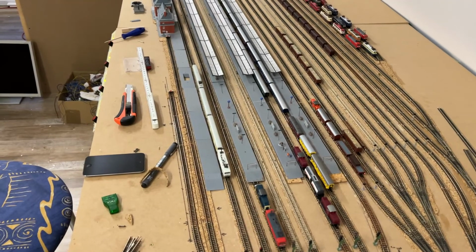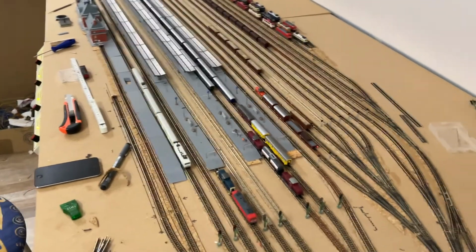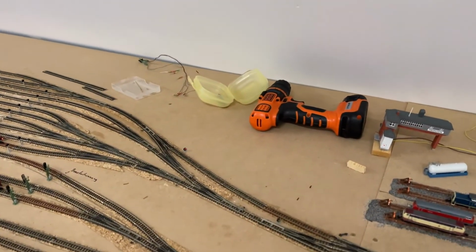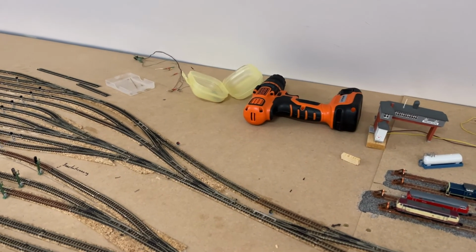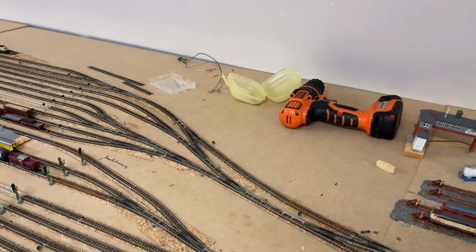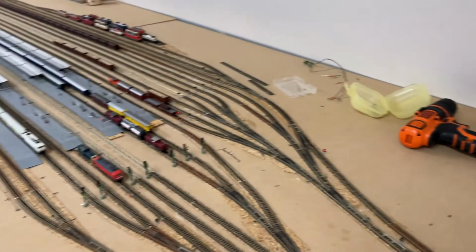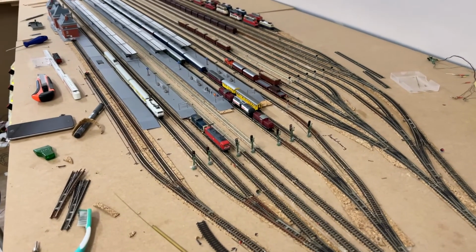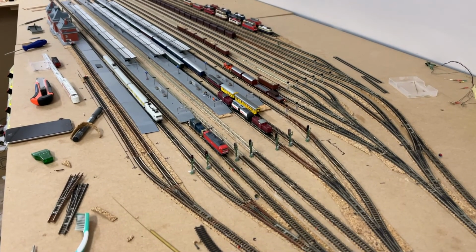But in this case, the reason is that I use the power sensors. If there's a locomotive inside, the sensor will say to the computer, hey, the engine is here.